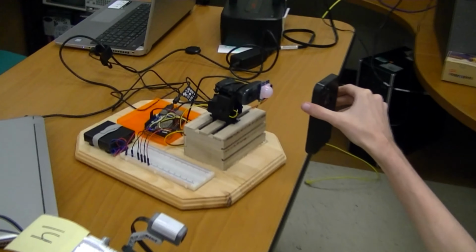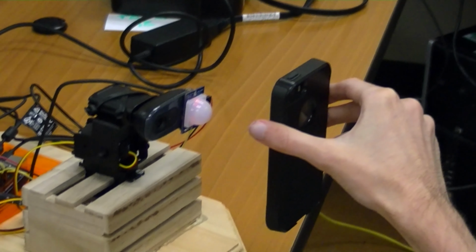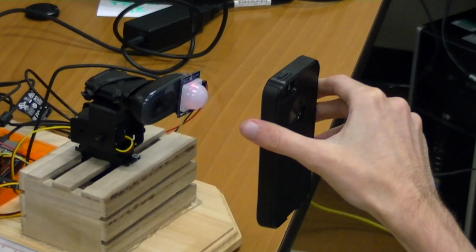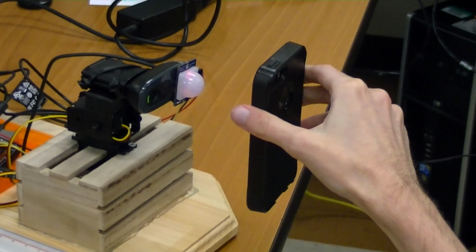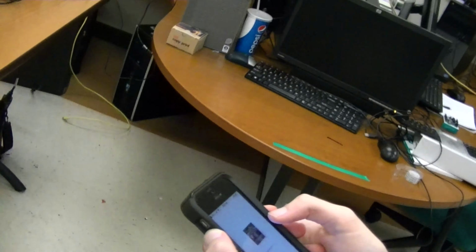Placing this image in front of the camera, we will see what the results yield. Alright, 30 seconds later, we do get a true negative result to pop up.